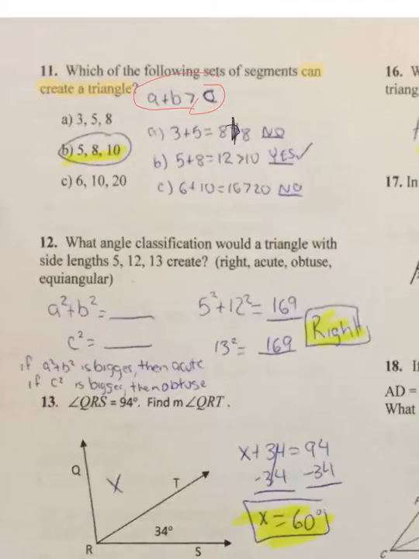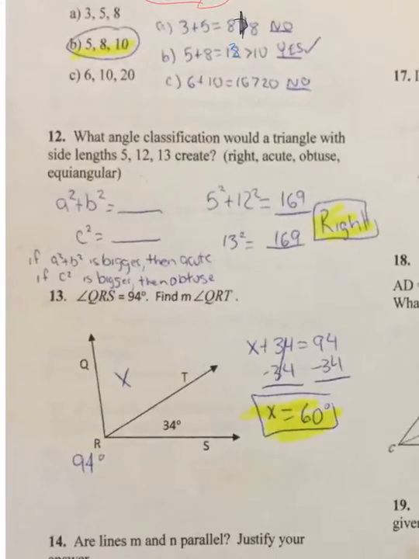Choice B, 5 plus 8 is equal to 12. That's not 12. I can't believe I wrote that. Well, there's my first typo. That's 13. However, that is still bigger than 10, which is the important part. So yes, that should be our triangle. Just to check our work, though, on answer choice C, 6 plus 10 is 16, which is not greater than 20.